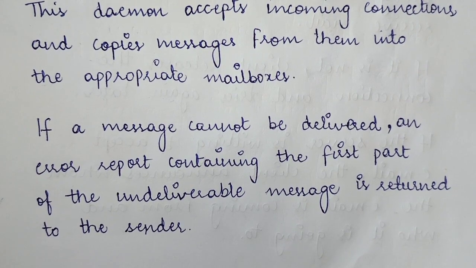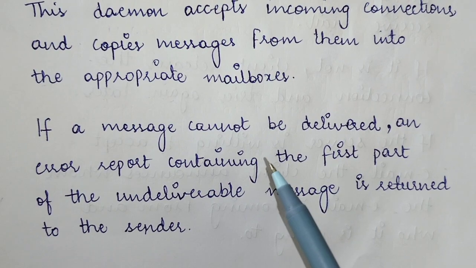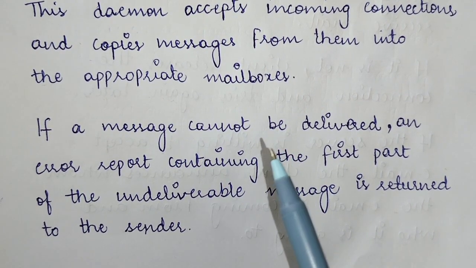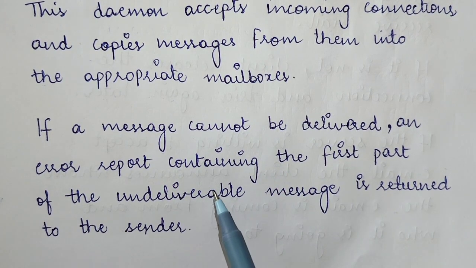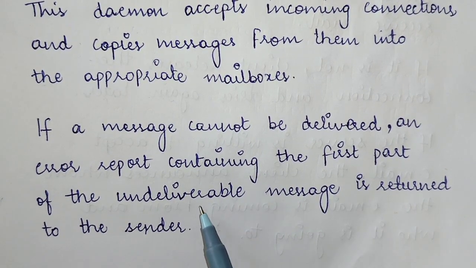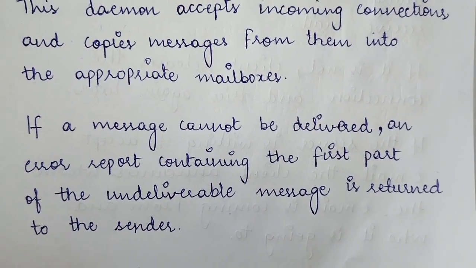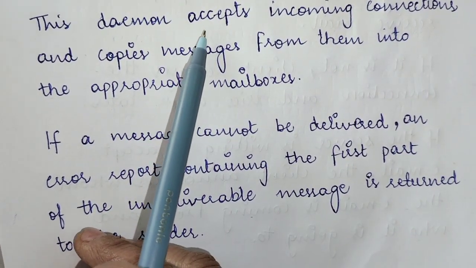So this is what it is: whenever a message cannot be delivered to an intended recipient, an error message is received by the sender, which contains the report containing the first part of the undeliverable message, so that the sender knows that his message could not be delivered and he can retry in case he wants to.